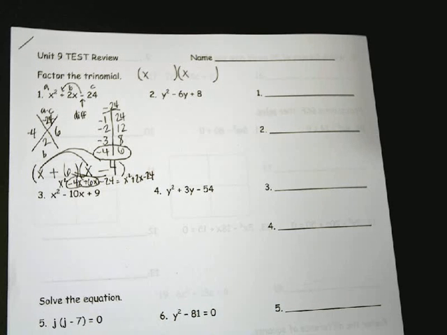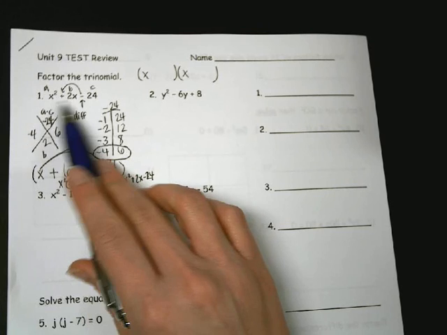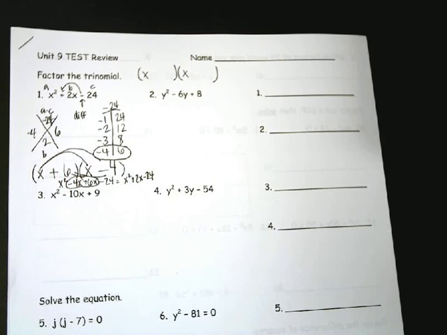The parentheses are your actual answers. So you want to come up to the answer blank and put your parentheses up there.